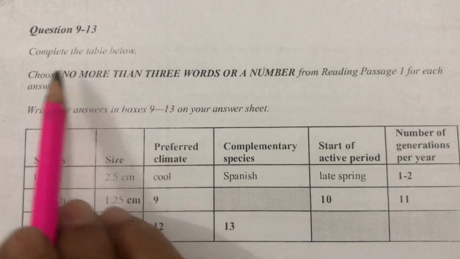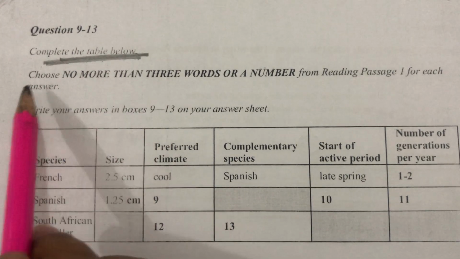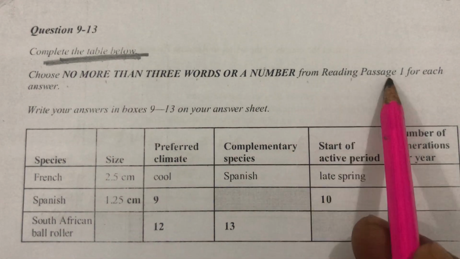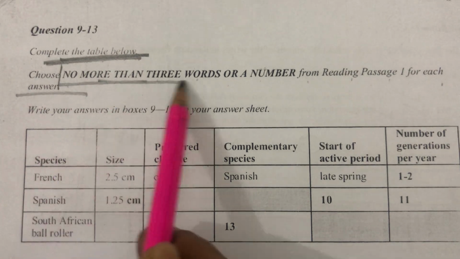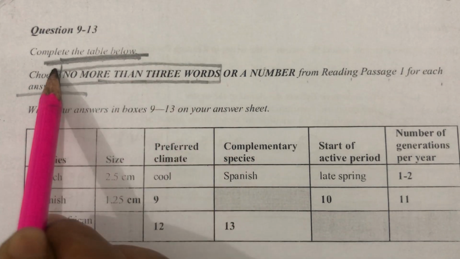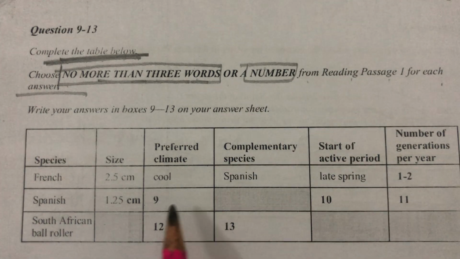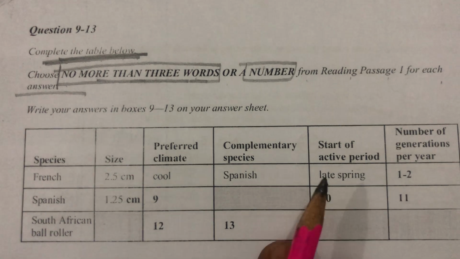Question 9 to 13, complete the table below. So we have to label the table. Choose no more than 3 words or a number from the reading passage 1 for each answer. It means that we can use 3 words as an answer or a number as an answer for the questions number 9, 10, 11, 12 and 13.